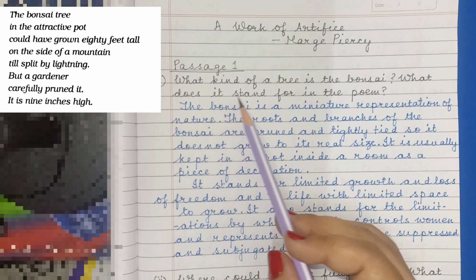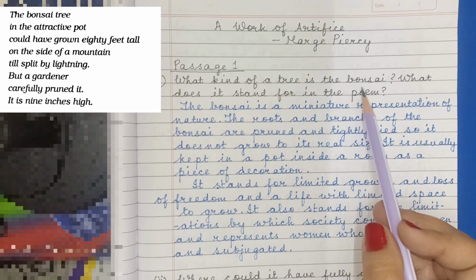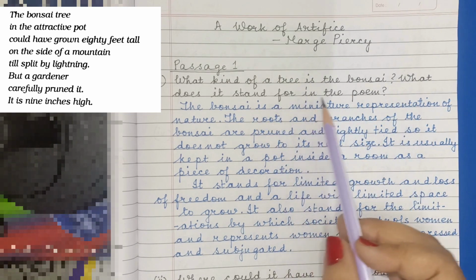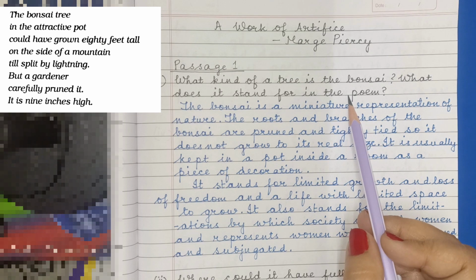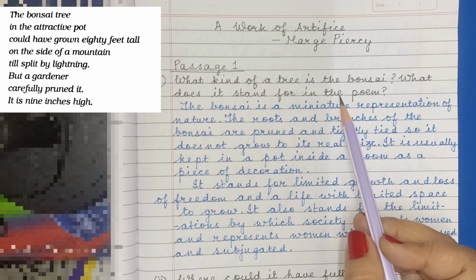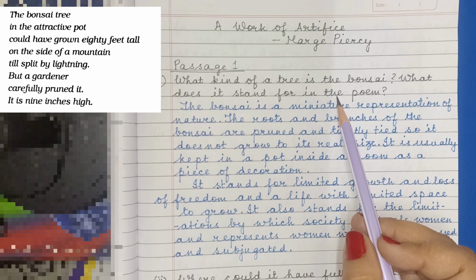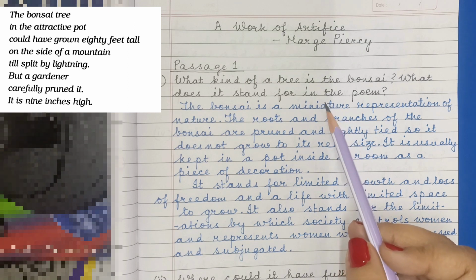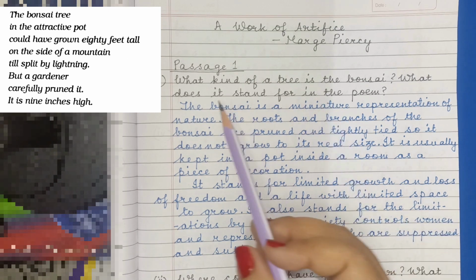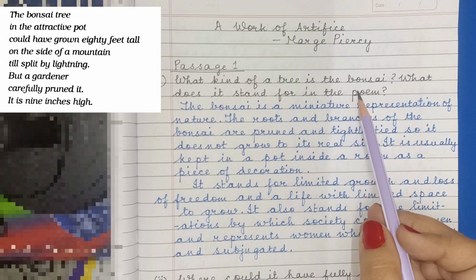Question 1. What kind of a tree is the bonsai? What does it stand for in the poem? There are two questions, two subparts in this question number 1. So remember to change the paragraphs. What kind of a tree is the bonsai?